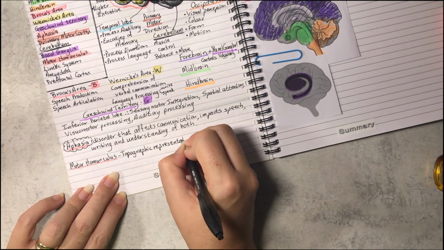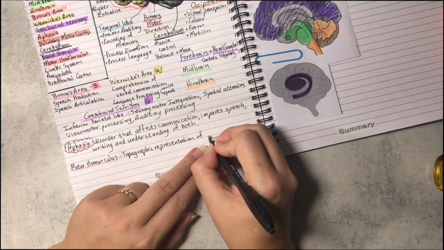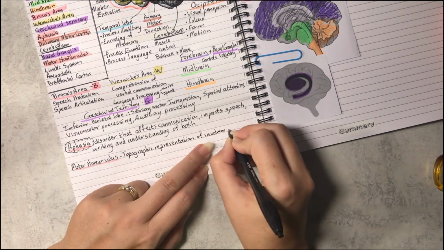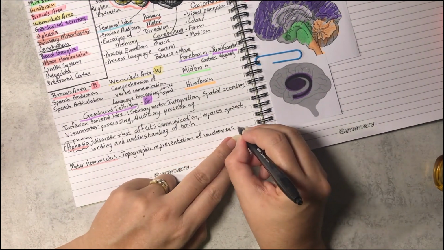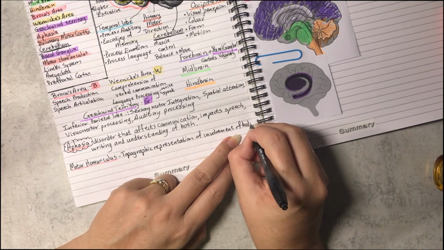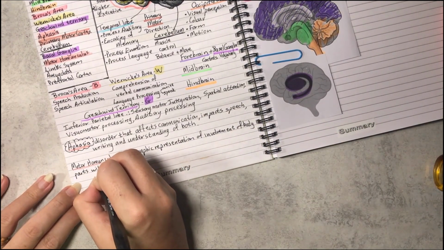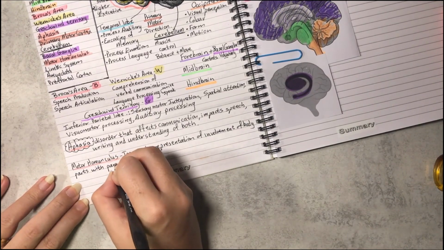So essentially, where along the surface of the parietal lobe will the connection to specific sensory perceptions be? So where on the brain are you going to have control of experiencing what your foot is touching or what your eye is going to be seeing, etc. So it's very much linked to the specific parts of your brain and making that connection.